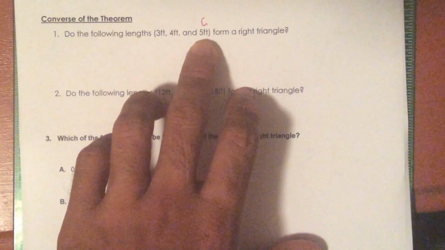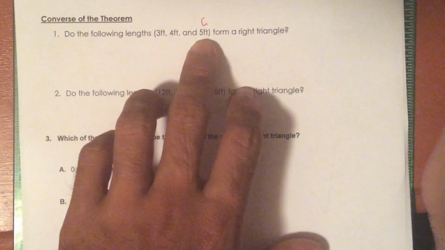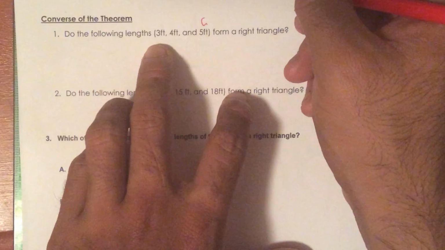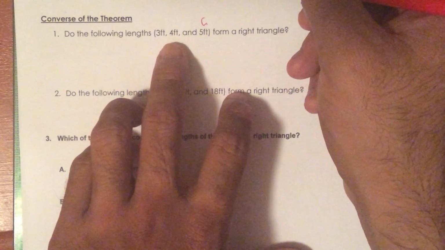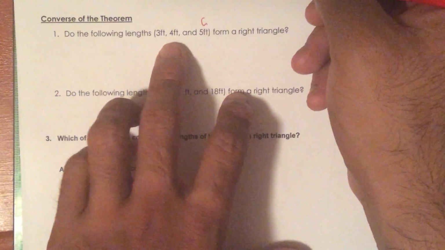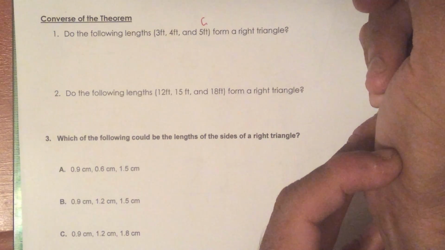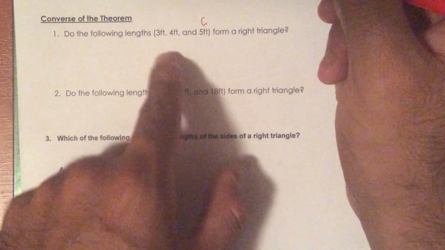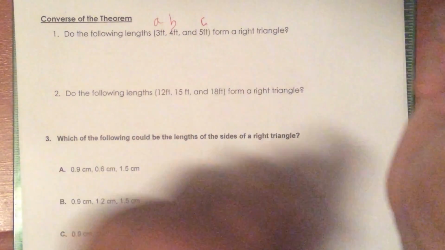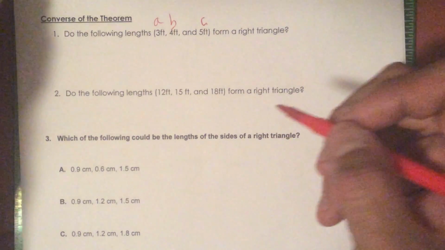And obviously 5 is the largest. So that means that's my hypotenuse. So that means that's my letter C. With that being said, the other two sides are my legs. Now, if you remember, it doesn't matter which one you choose as your A and which one you choose as your B. So just to keep the flow of the letters, I'm just going to say this is A and this is B. So it will look like ABC.